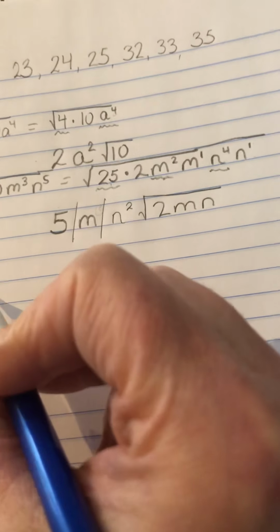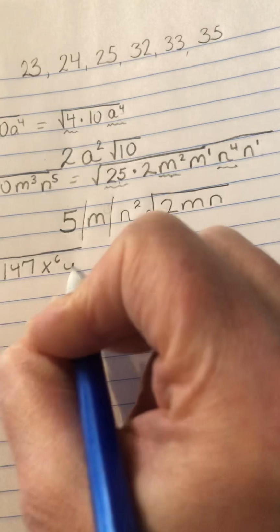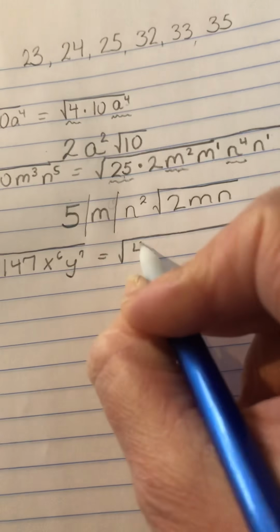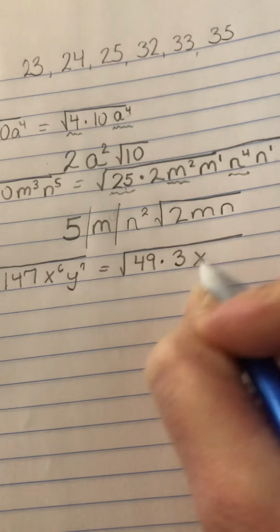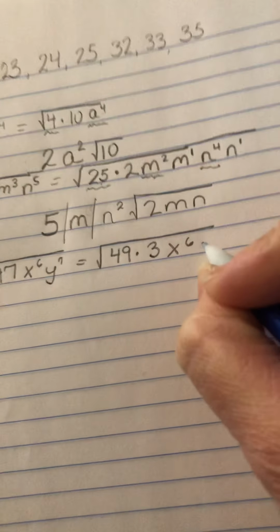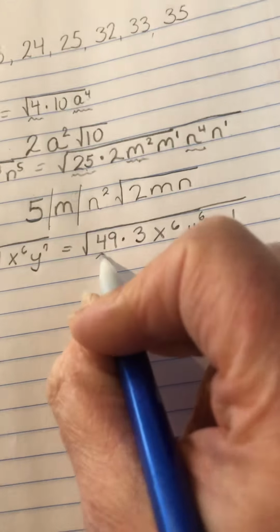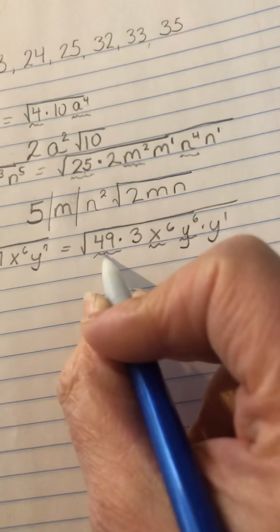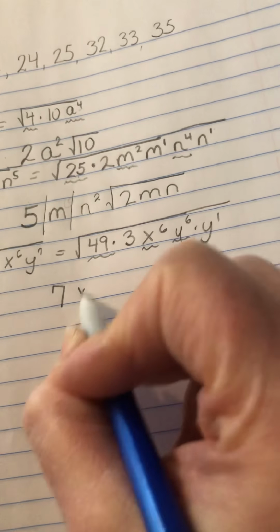25 is similar again. We have the square root of 147x to the 6th, y to the 7th. So 147, again, that one's a little tricky. It's the square root of 49 times 3. X to the 6th is a perfect square, and y to the 7th, I'll make y to the 6th times y to the 1st. All right, so our perfect square is 49, x to the 6th, and then y to the 6th. So the square root of 49 is 7. Square root of x to the 6th is x to the 3rd.